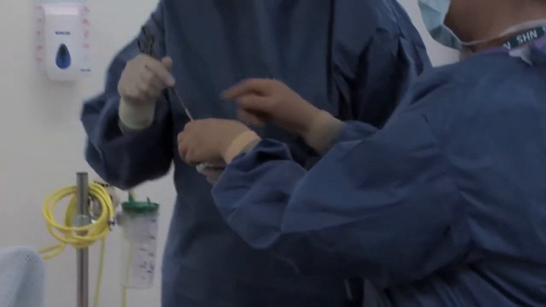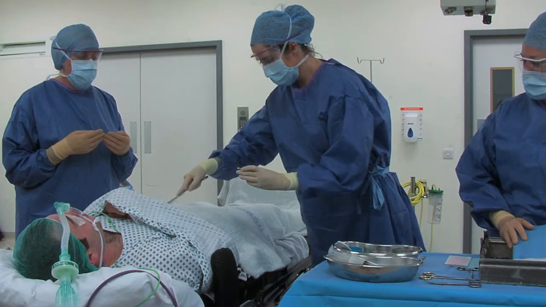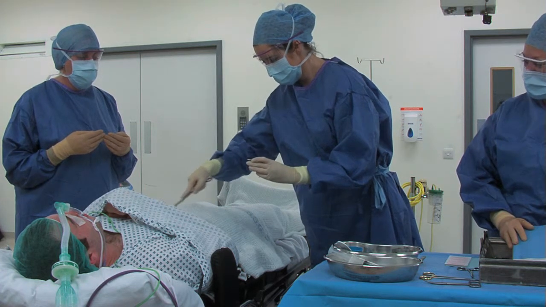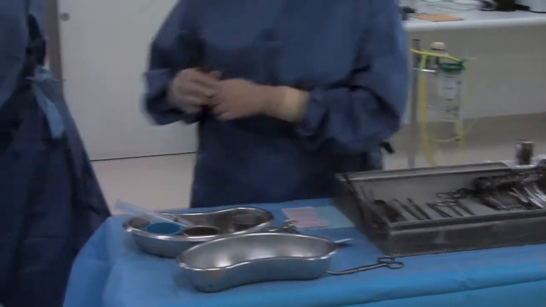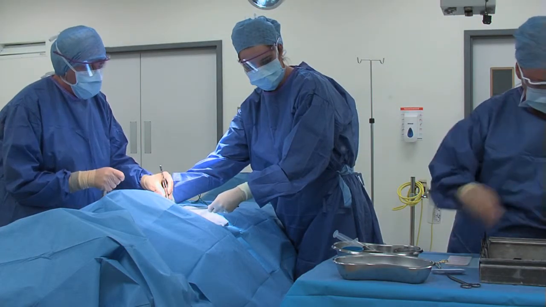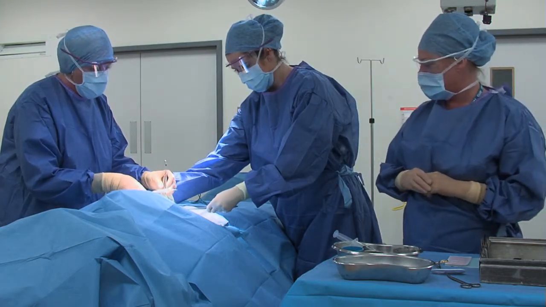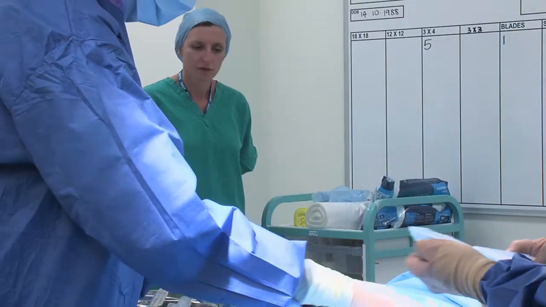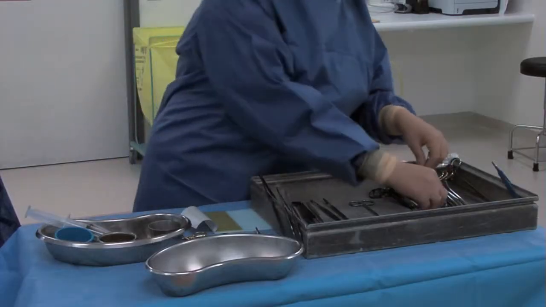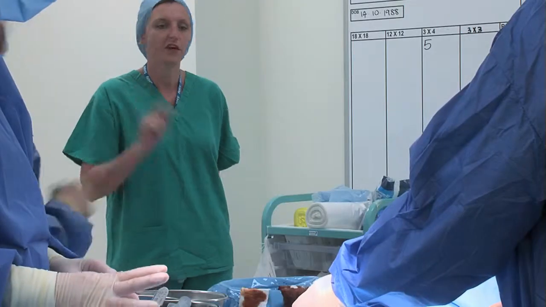Throughout the course of the operation, the ODP will pass instrumentation, swabs and sutures to the surgeon as required. The ODP is responsible for ensuring that all equipment used is accounted for.